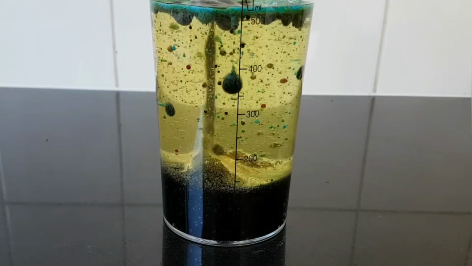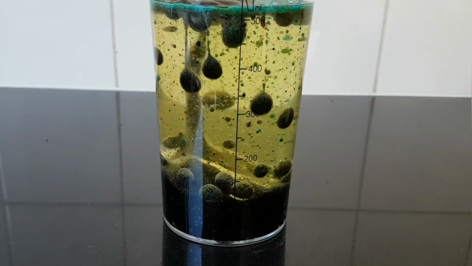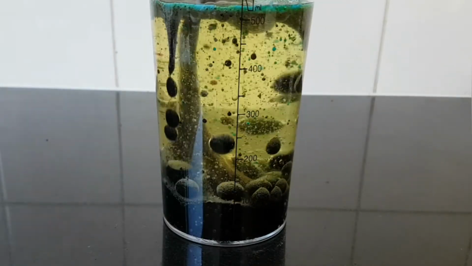It's kind of a browny purpley colour because it's combining them all together. Oh my goodness, it's so beautiful. It's almost like a little volcanic eruption.